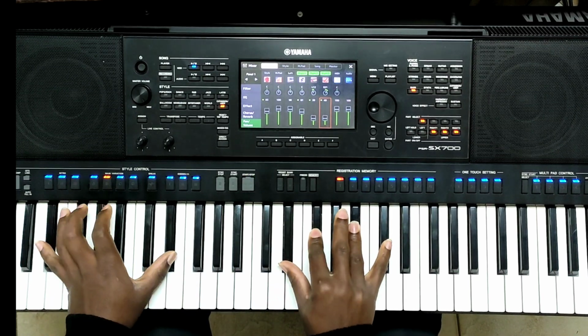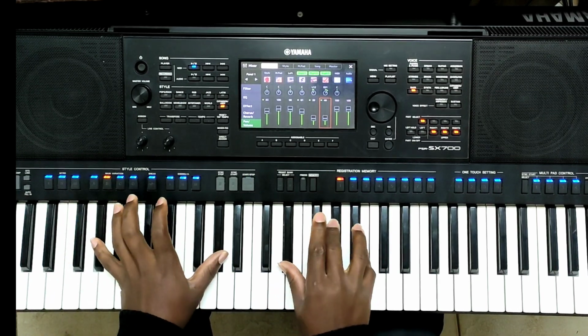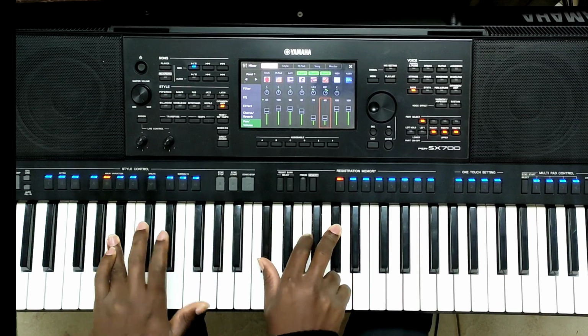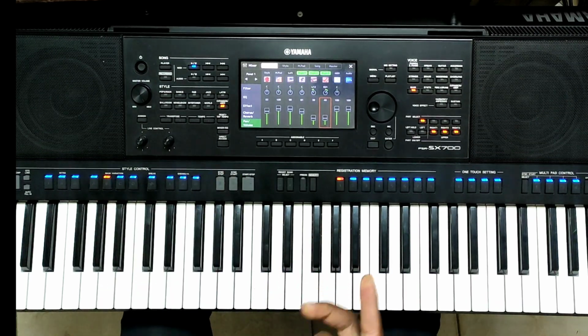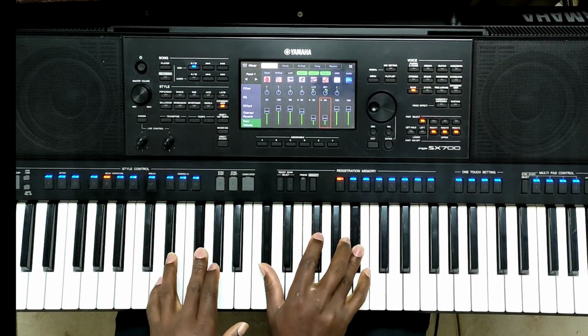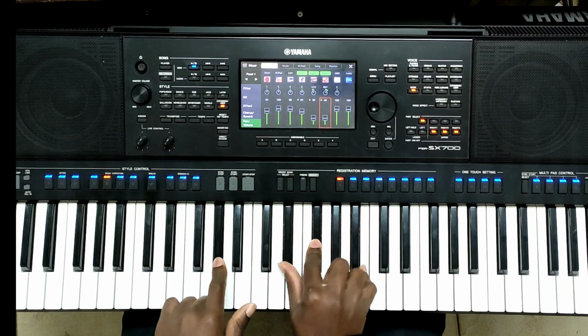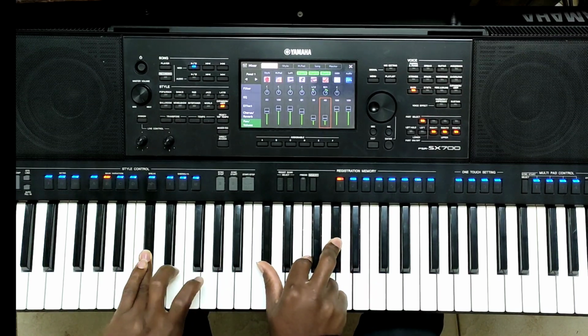Then I replace the 6, then I replace a 4 with a 2, then a 5 with a 3. Let me do it slowly for you to hear. So I did it. Is your name? That's a 4, that's a 5, outright.